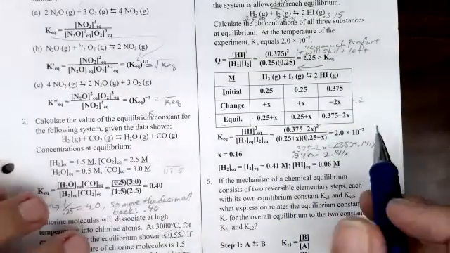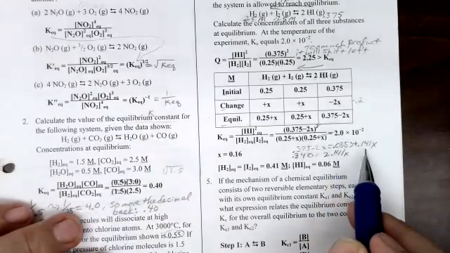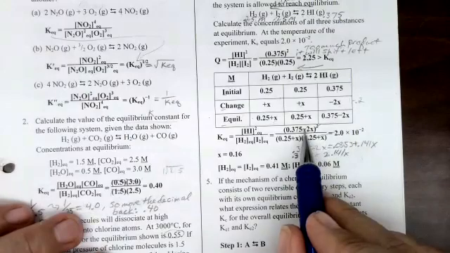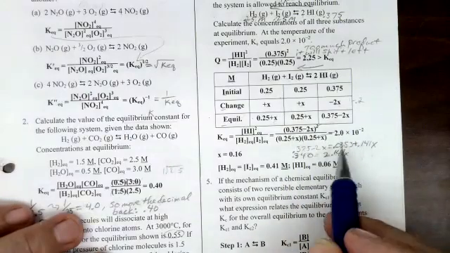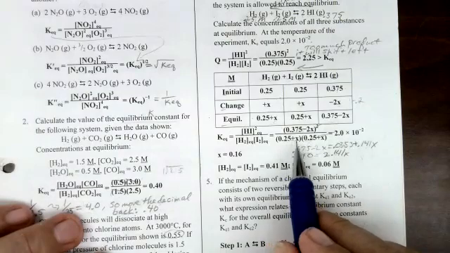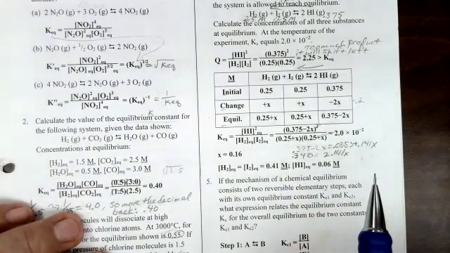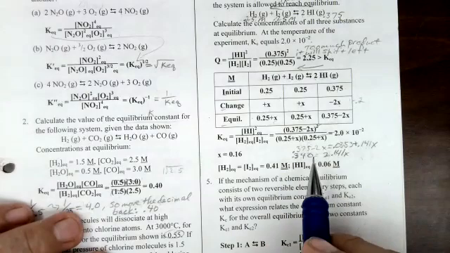So you have to take square root of this, which is that. So now I have this over this equals that. Here's what I did. See here.